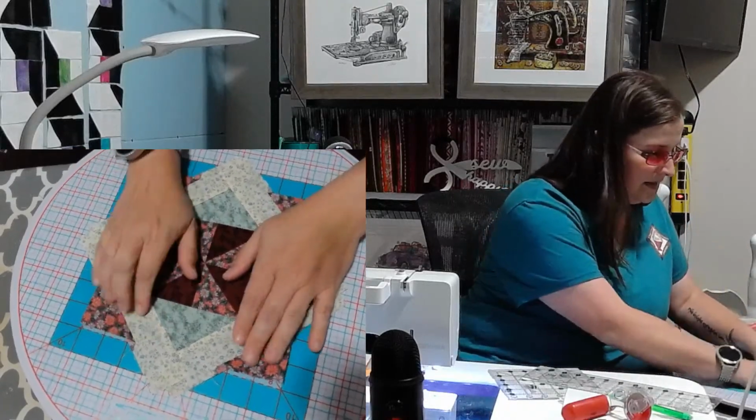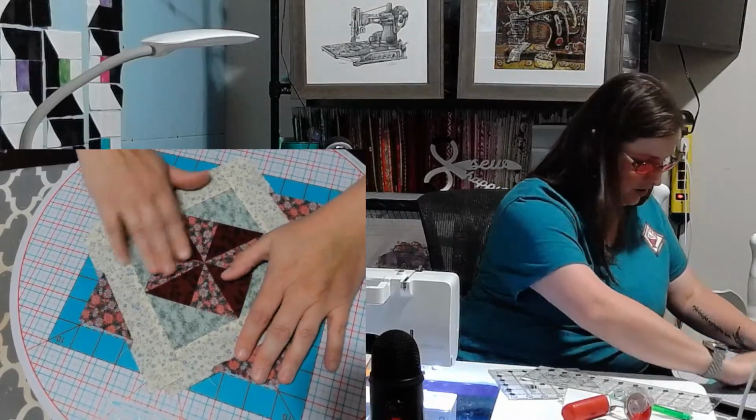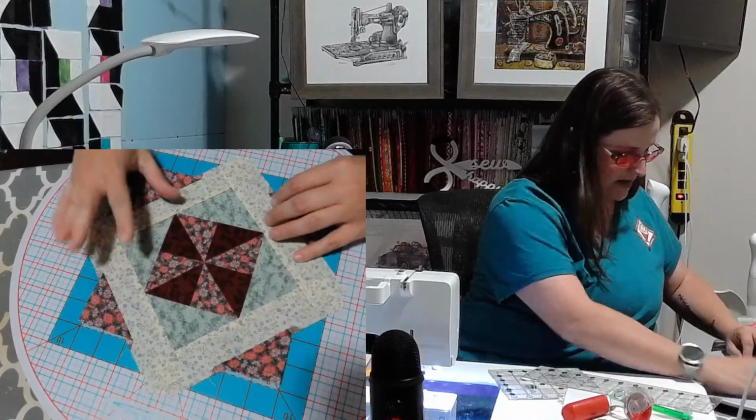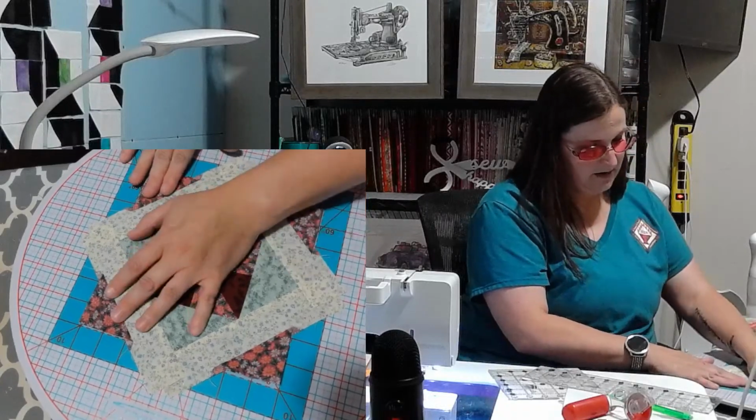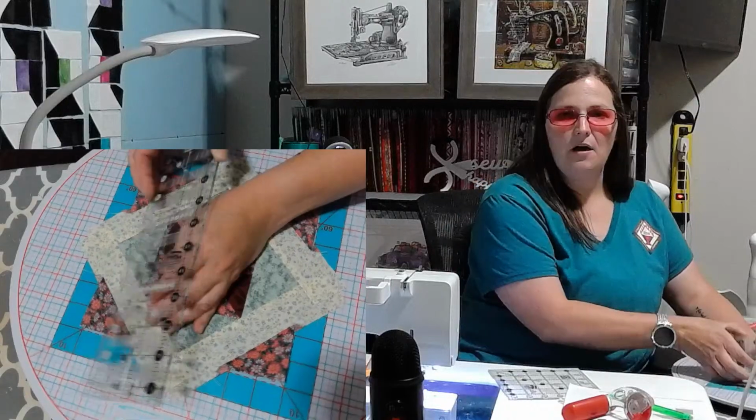And it is lining up right at the 8-inch mark. So I actually could have not trimmed off as much and I should have been okay. But this is okay as well.